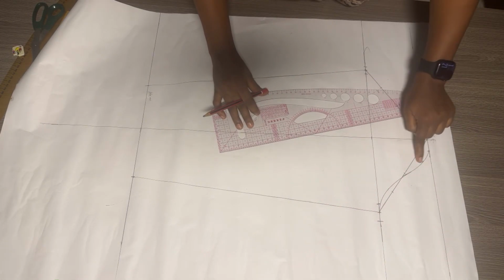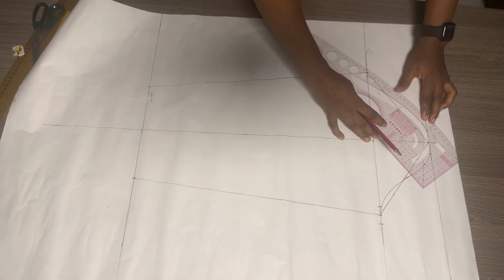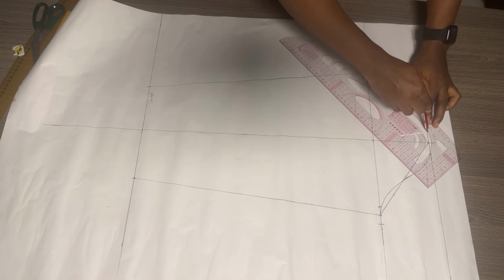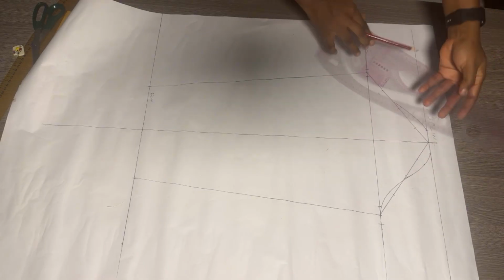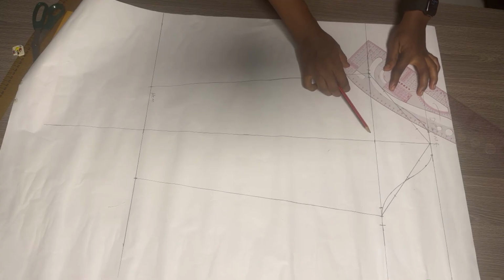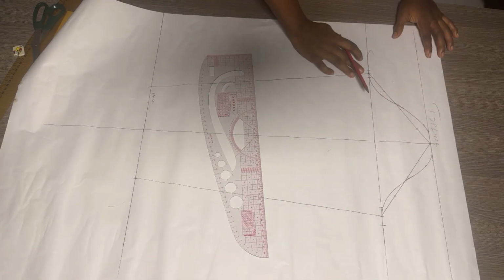Then do the same thing for the other side. Make sure these lines meet. Then the same way we did, you do it this way. Make sure it touches, right? So this is what we have. So this is your sleeve.